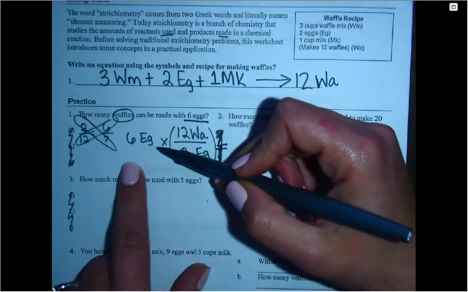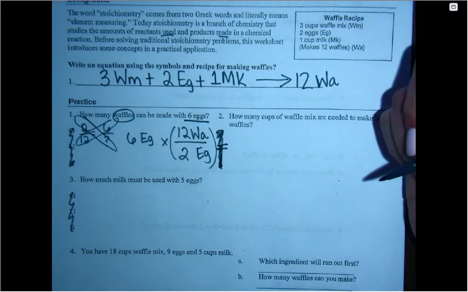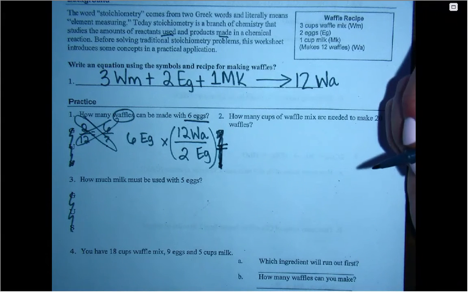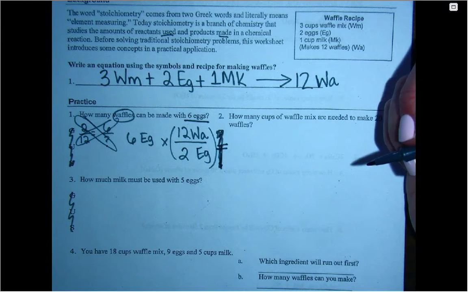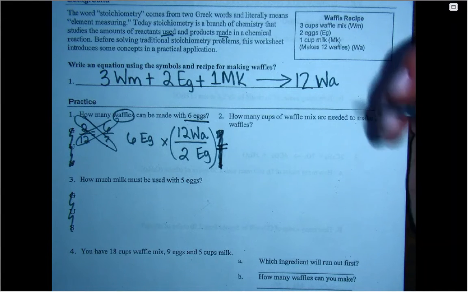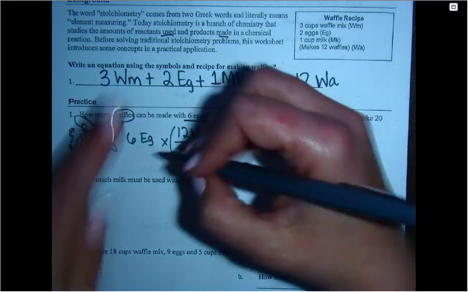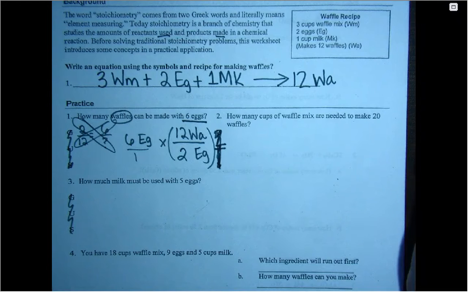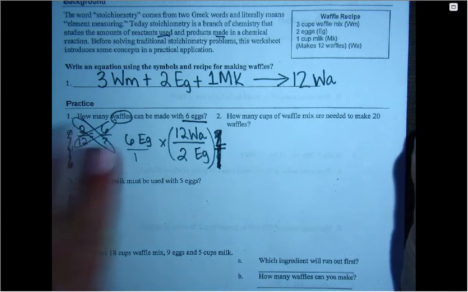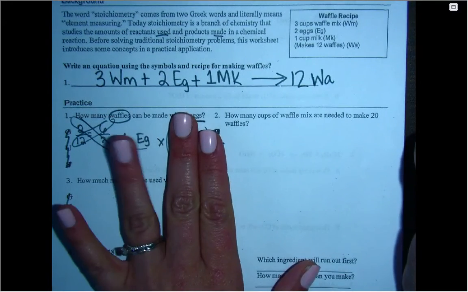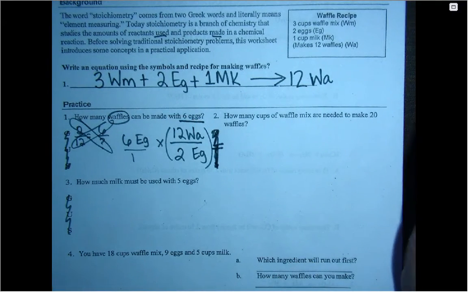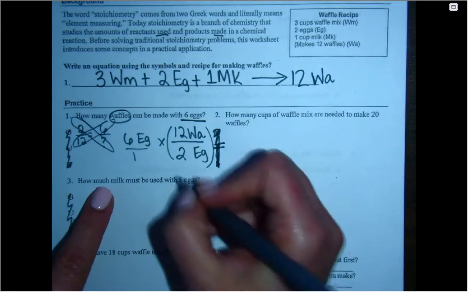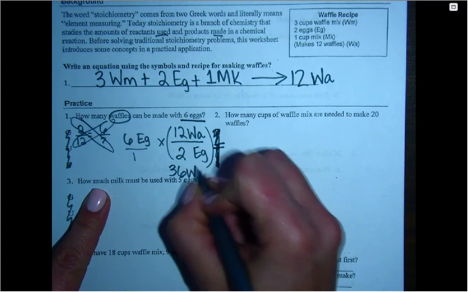So if I have this, 6 eggs times 12 over 2, can you put that into your calculator and solve for it? Okay, then do it. Thank you. Okay, and if this is bothering you that there's nothing underneath this 6, it's all over the number 1, right? Kind of what's going on there. So you could even type it in that way. But you have 6 times 12 over 2. Yes. 36. Did you guys get that? 36? All right, good. So 36 waffles was your answer.